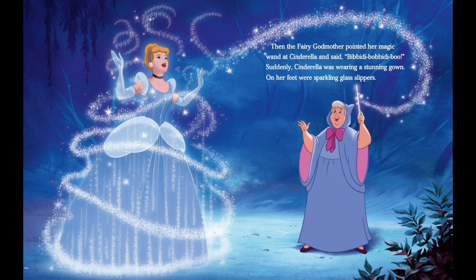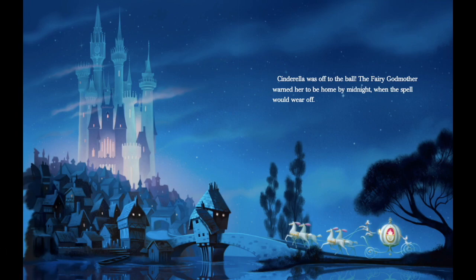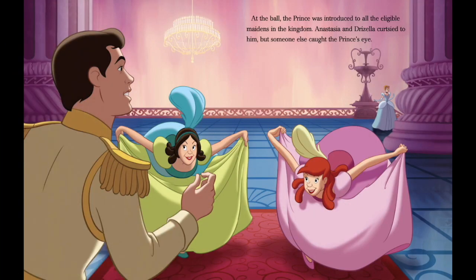Suddenly, Cinderella was wearing a stunning gown. On her feet were sparkling glass slippers. Cinderella was off to the ball. The fairy godmother warned her to be home by midnight, when the spell would wear off. At the ball, the prince was introduced to the eligible maidens in the kingdom.